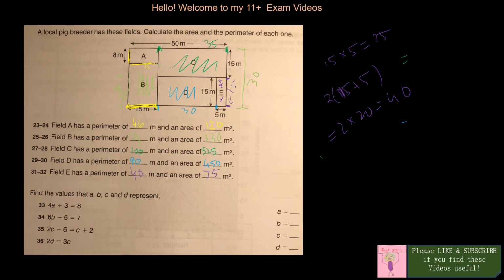The next one is 4a divided by 3 is 8. So we have to find a. So 4a equals 8 times 3, which is 24. So a equals 6. Then 6b minus 7 equals 5, so 6b equals 12. B is 2.